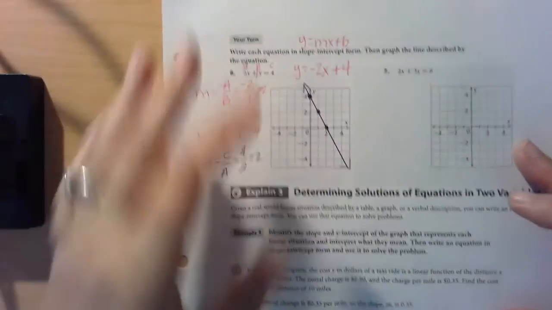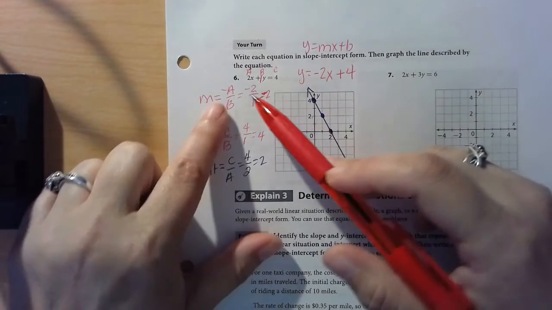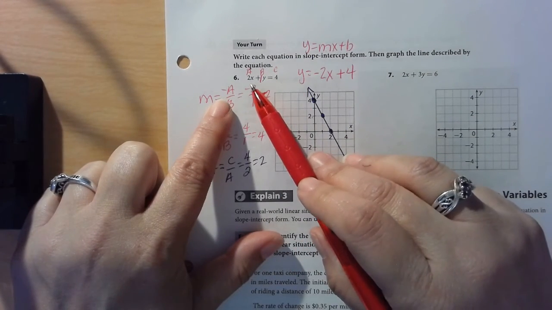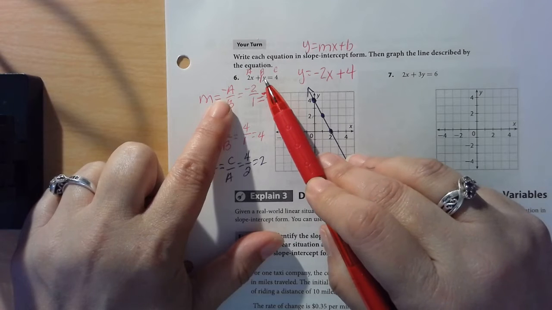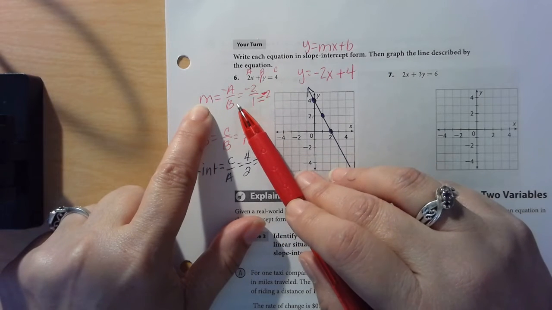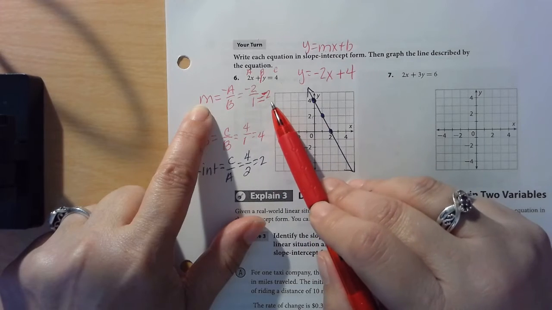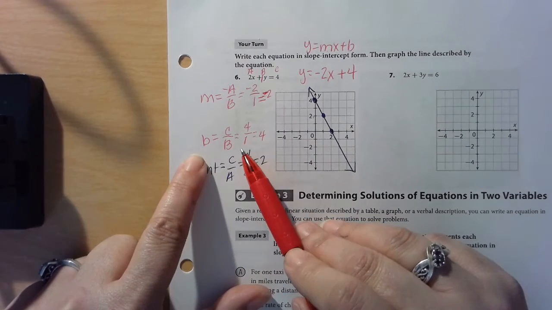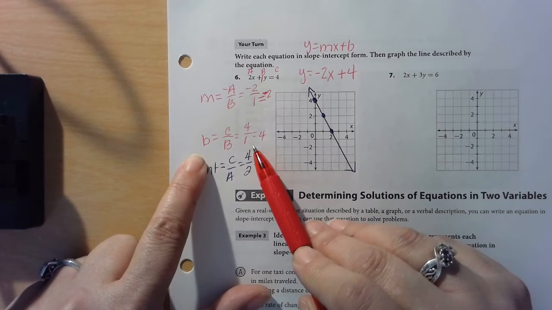Okay, so I'm showing one more example. Again, we take and label it A, B, C. Remember, the number in front of the y is a 1 because it did not have one originally. So to find m, we're going to do -a over b. So -2 over 1, or -2. To find b, we do c over b, which is 4 over 1, or 4.